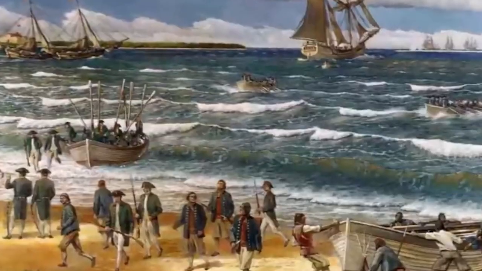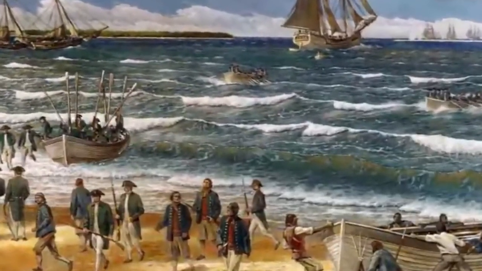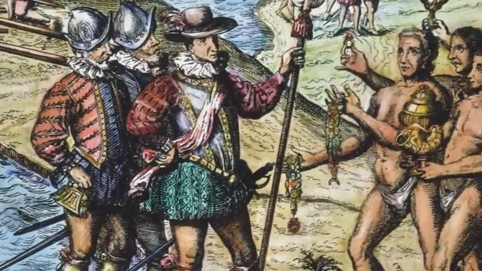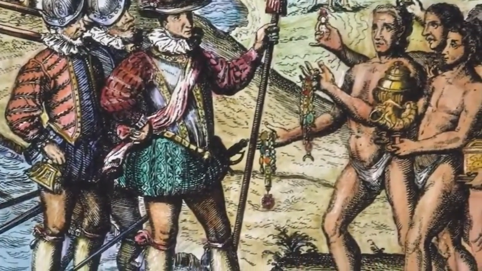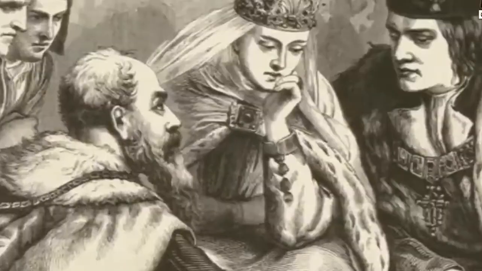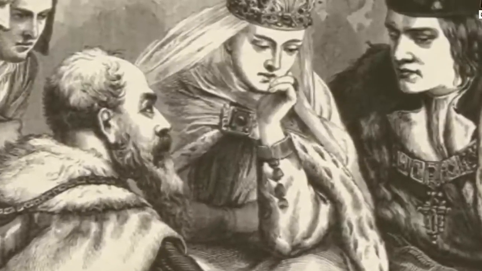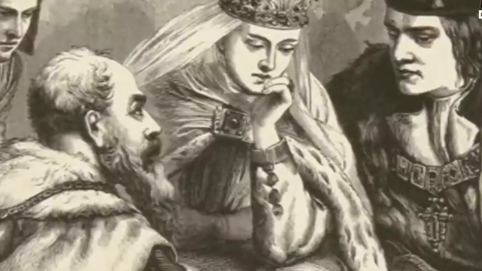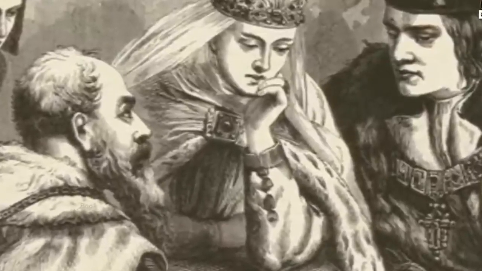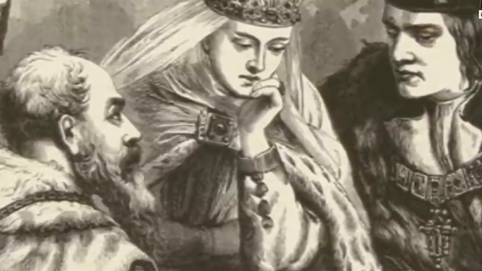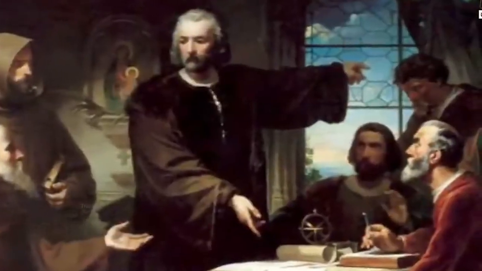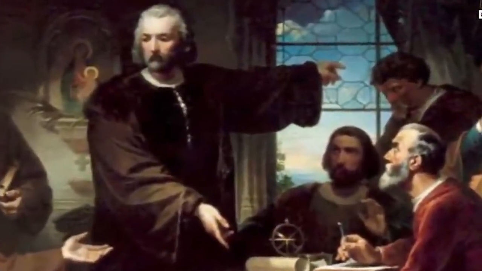Columbus's voyages had a significant impact on world history. His discoveries led to the exchange of ideas, goods, and people between Europe and the Americas, which transformed the global economy and paved the way for the rise of European colonial empires. Columbus's voyages also sparked interest in exploration and colonization, leading to further exploration of the Americas by other European powers such as Spain, Portugal, and England.